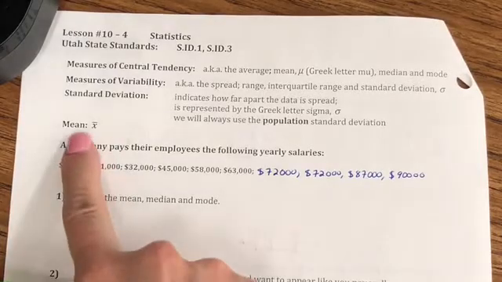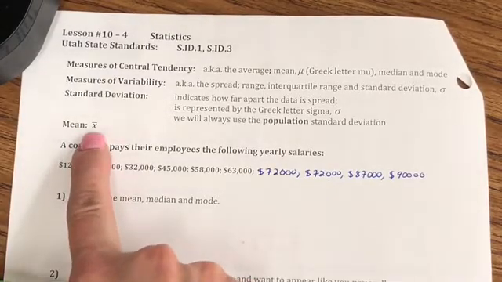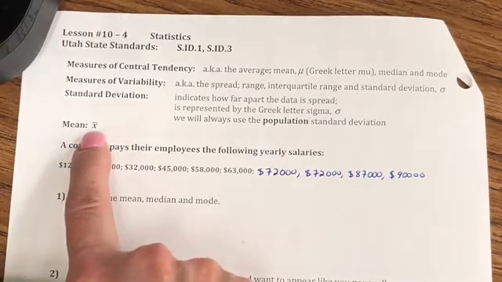You also need to know that the mean in your calculator will be represented by what we call X bar. So when you see X bar in your calculator, that is the mean.